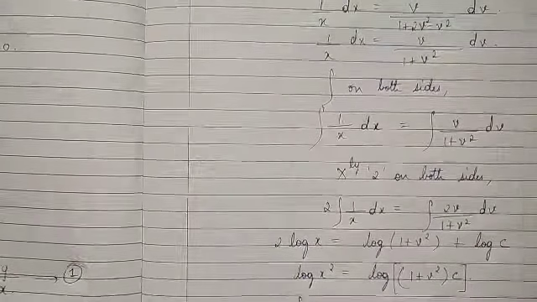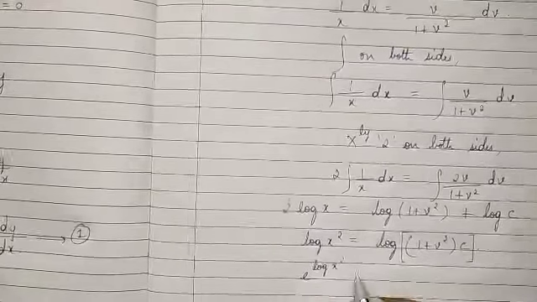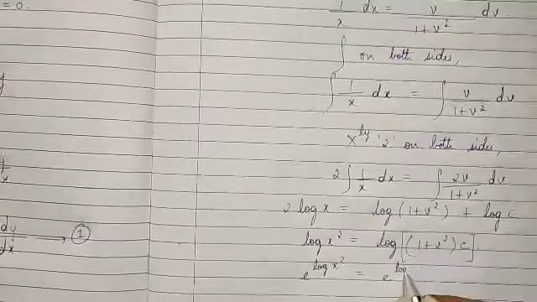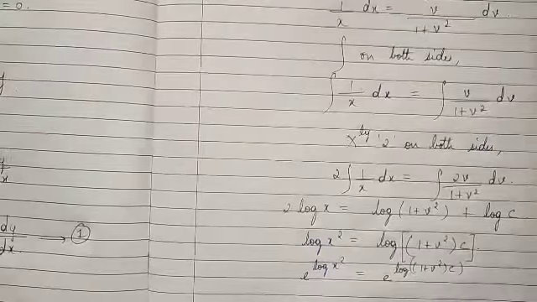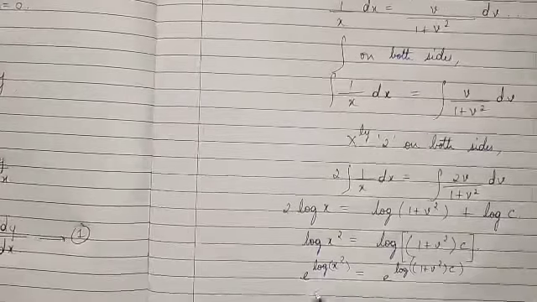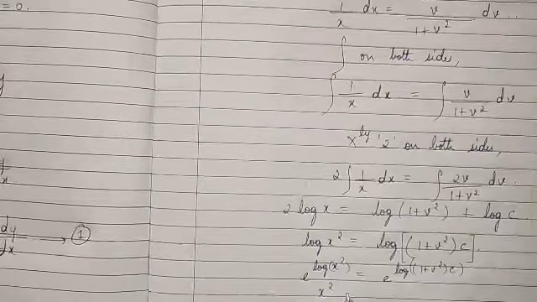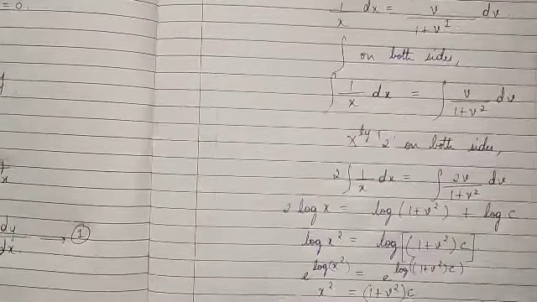Now if I take e to the power of on both sides, what happens? This becomes e to the power of log x square is equal to e to the power of log 1 plus v square into c. So now you know that if it is e to the power of, you can write this as equal to the things which is inside the bracket here, right? So that is x square is equal to 1 plus v square into c, which is your required differential equation.